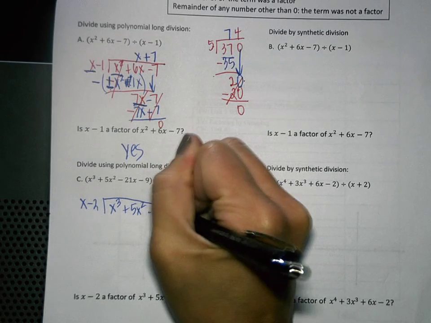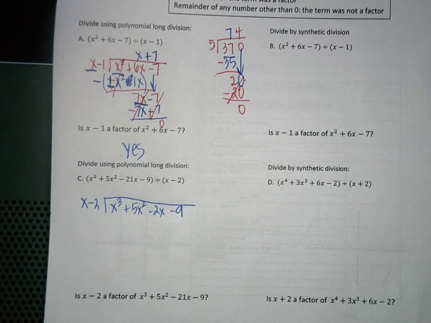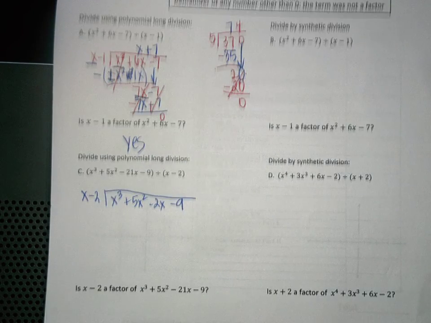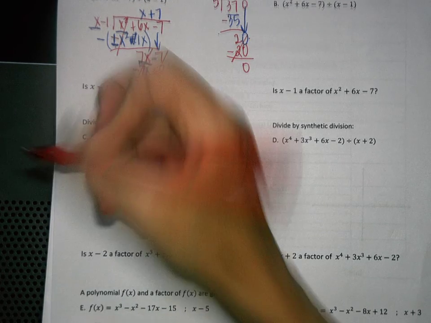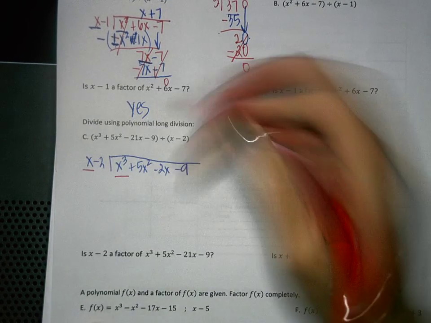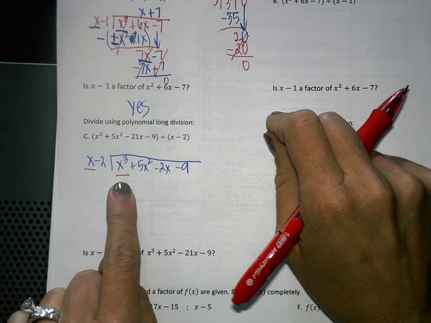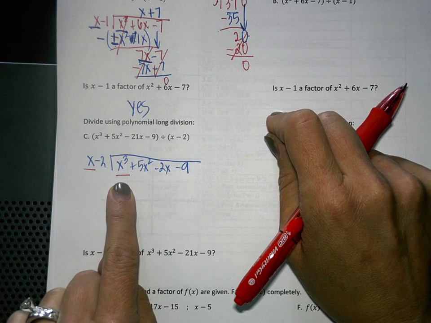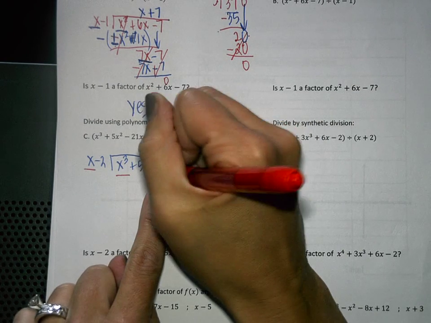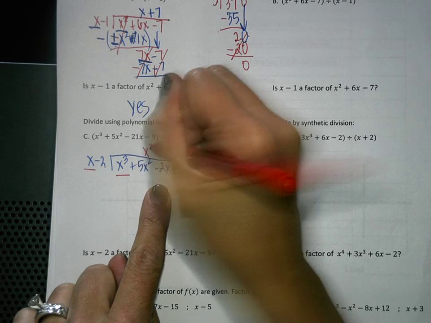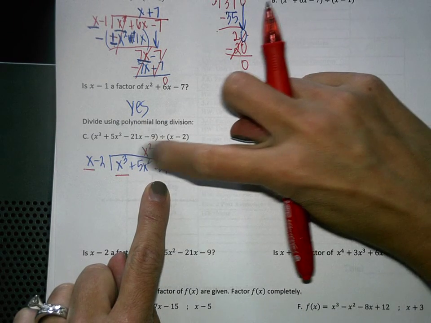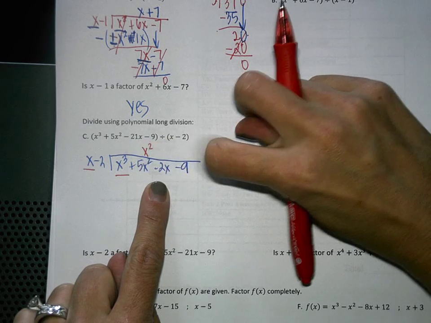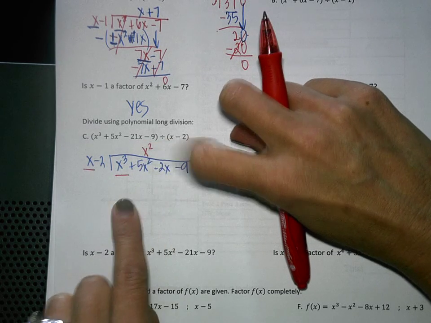So I'm writing this out. Okay, and so what do we do first? We look at which terms? The first 2 terms. Good. So x times what would make x to the 3rd power? X squared. And so I'm going to line that up with the x squared term. Okay? And you'll notice I'll probably end up having 3 more terms here. It lets you know how far you have to go. Okay? So now what do we do?